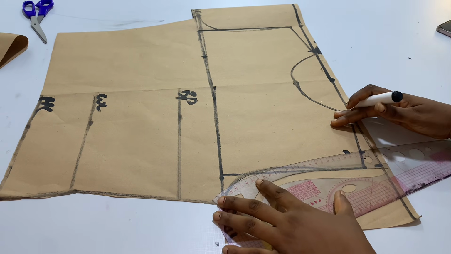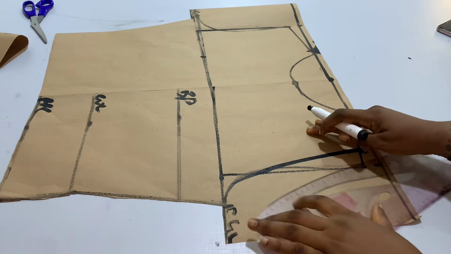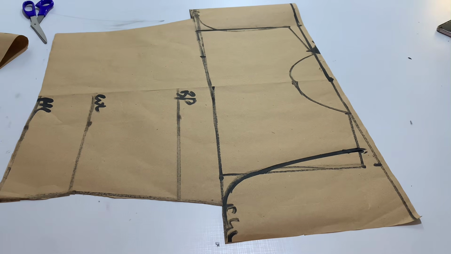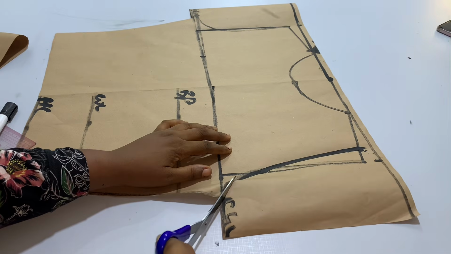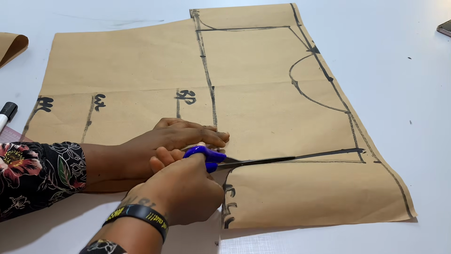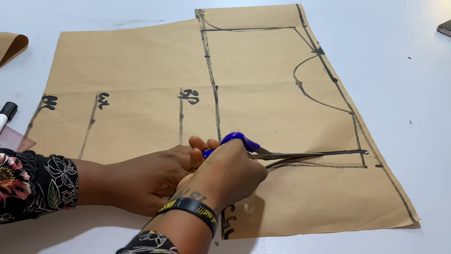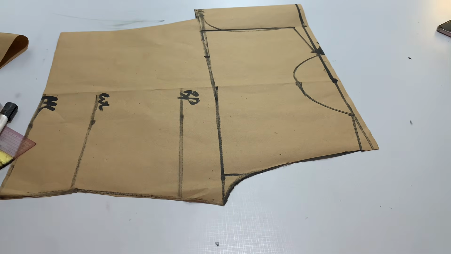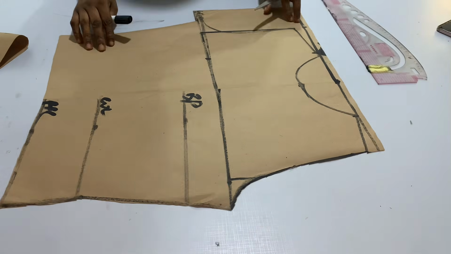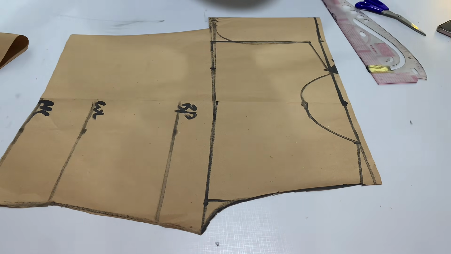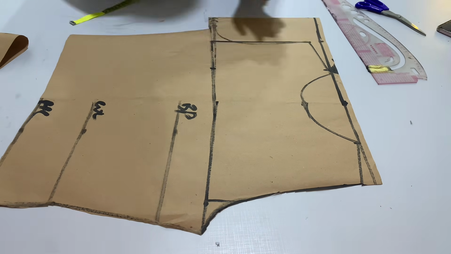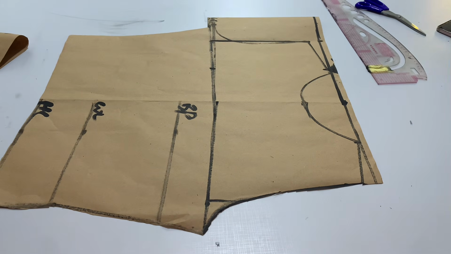Okay, so I want my armhole to be kind of deep, so I'm going to reconnect my armhole curve from the neckline. Come out by 3 inches from the shoulder slope. Then you curve. You get a new armhole curve, and you cut it out. Okay, cut it out. Hope you understand. On the shoulder slope, come out by 3 inches. You reconnect your armhole curve, okay, and cut out.